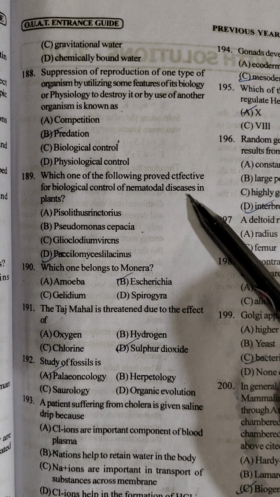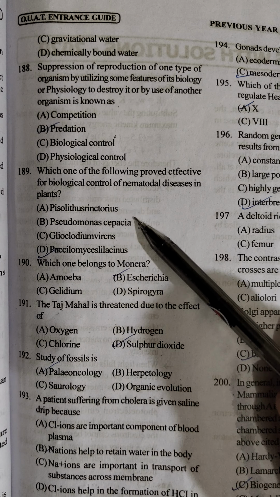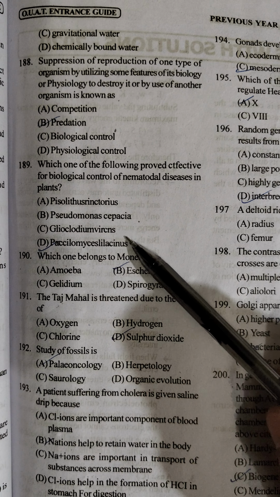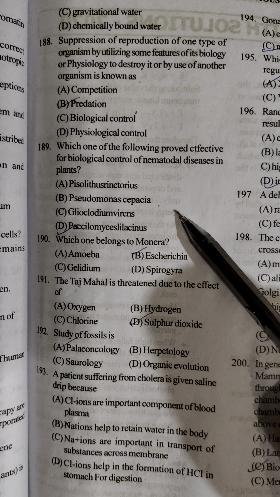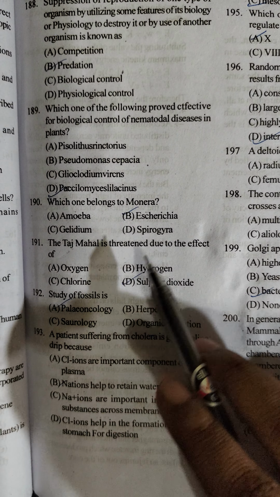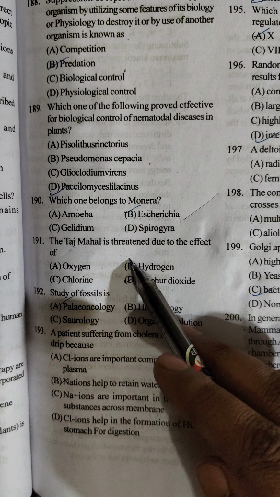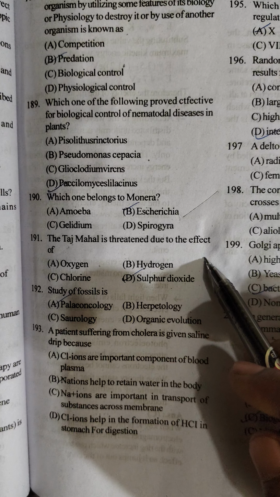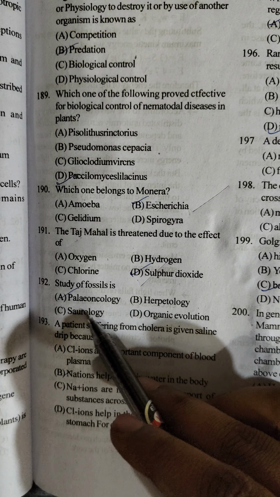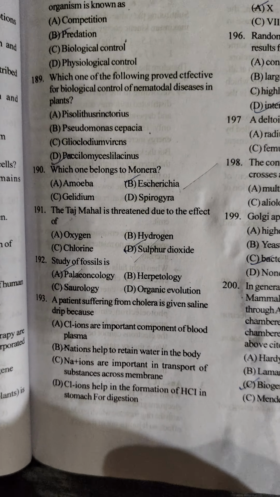Which one of the following proved effective for biological control of nematodal disease in plants? That is Meloidogyne. Okay. क्या बेकार नाम है भाई ये. Which one belongs to the monorail? It is Ishirija. Simple. The Taj Mahal is threatened due to the effect of dust and sulfur dioxide. Simple. Study of fossil is the palynology. ये तो एक 1 मार्क क्वेश्चन है, उसे पढ़ने की ज़रूरत नहीं है.